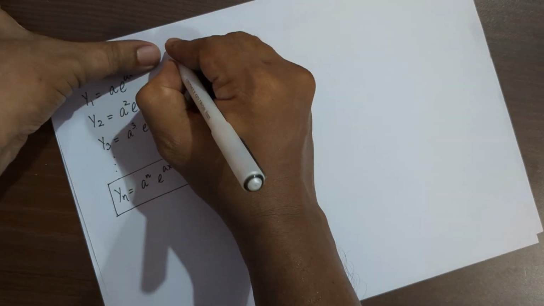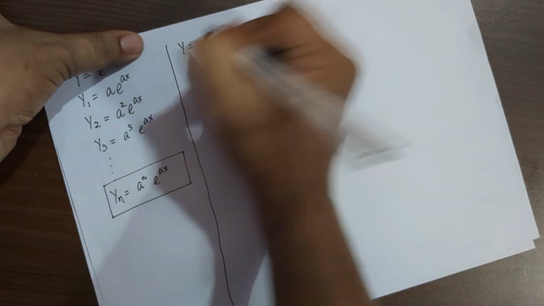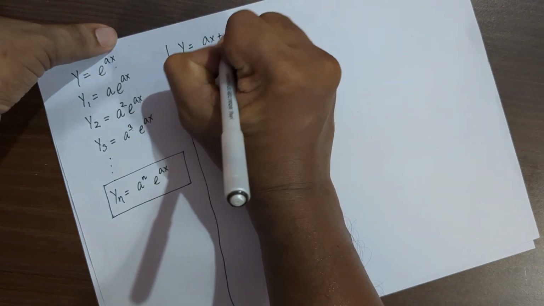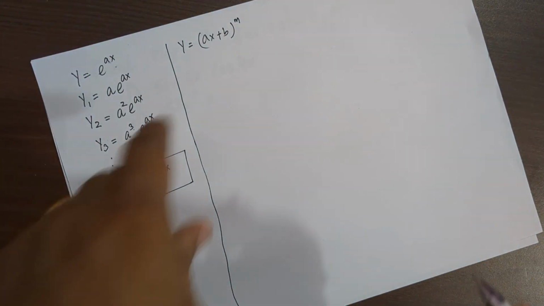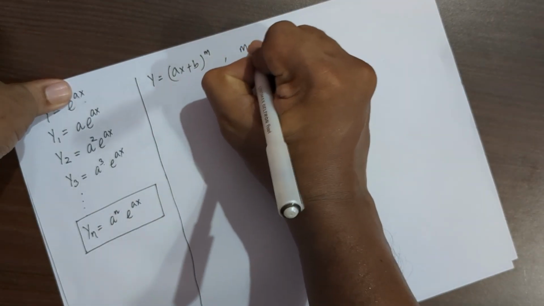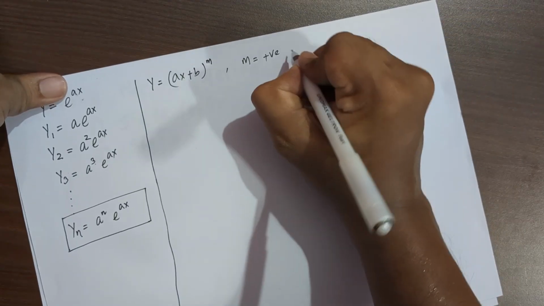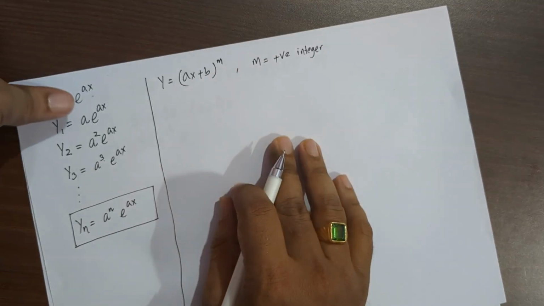Next, let us differentiate, let's say, ax plus b to the power m. a and b are constants, obviously, and m is a positive integer. m can't be negative or 0.